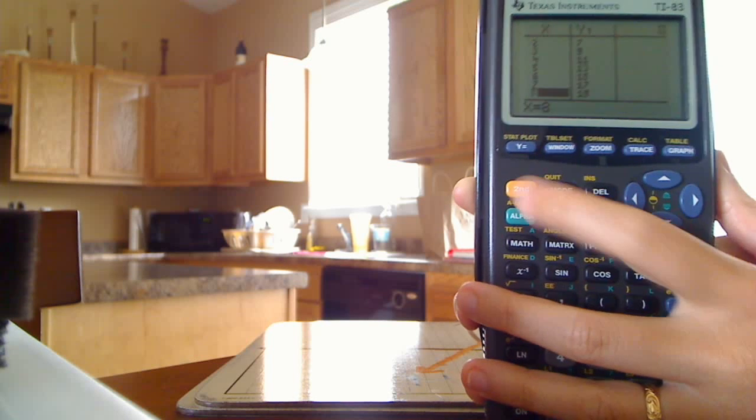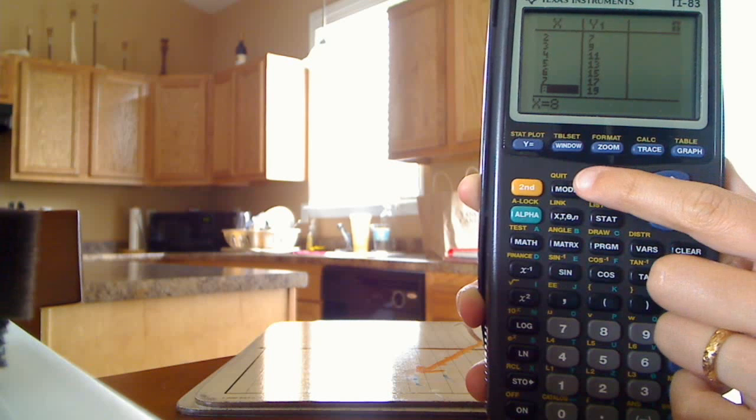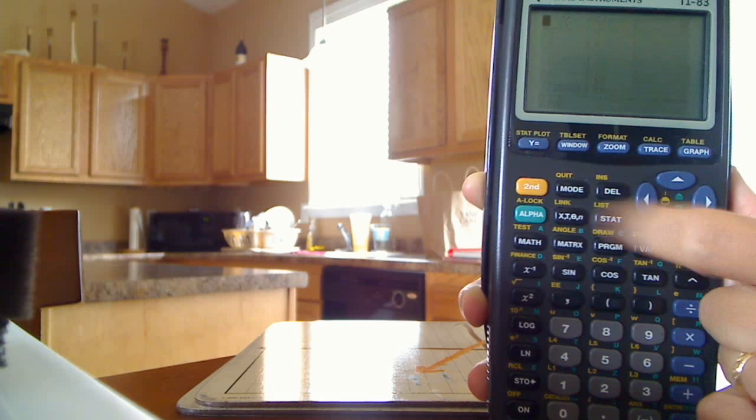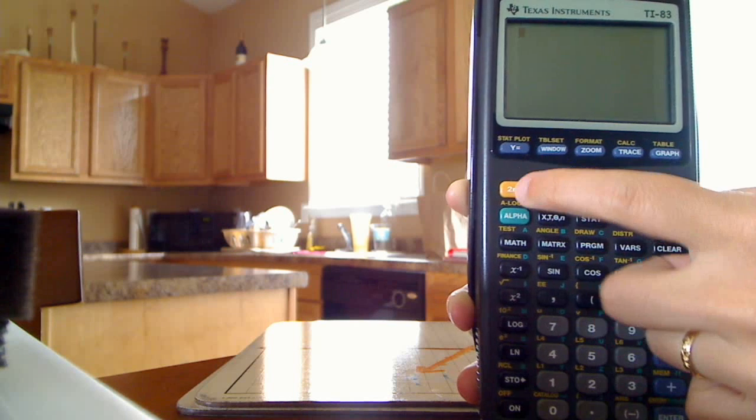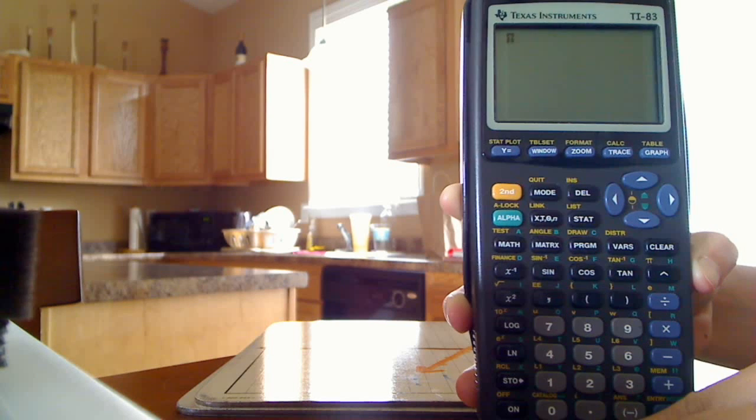Once you are finished, you can hit second, then mode, which also represents quit. This clears you out and brings you to the home screen. Do not forget, in order to save energy on your calculators, we need to turn it off. So that would be second and on.